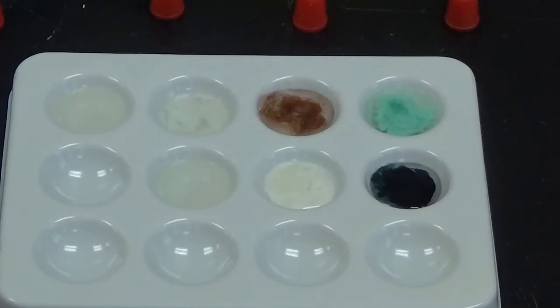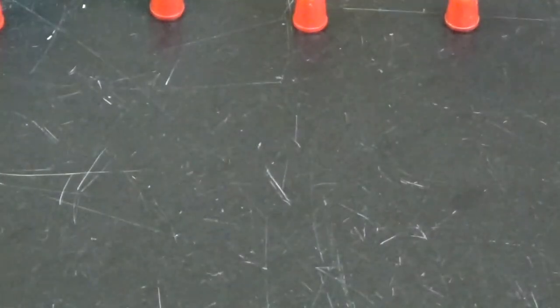Alright, so let's get another tray. I'm going to have to rinse this one really quick. I didn't realize there was that much residue in it.